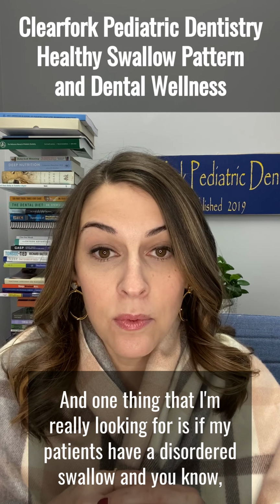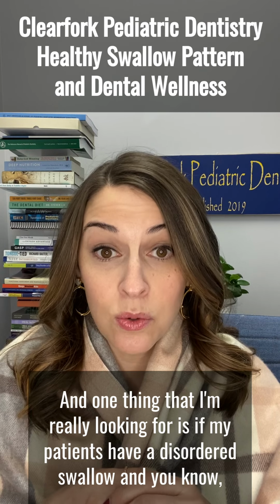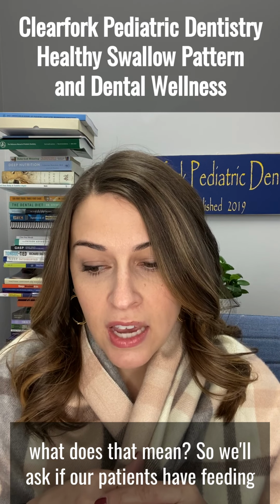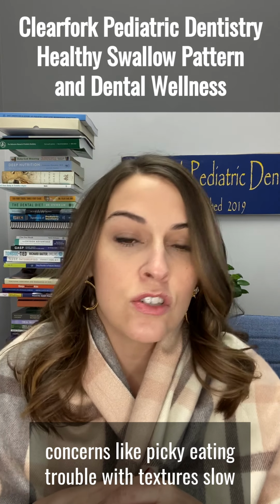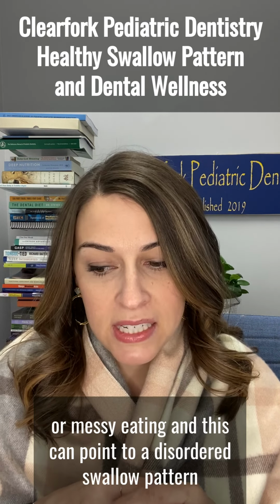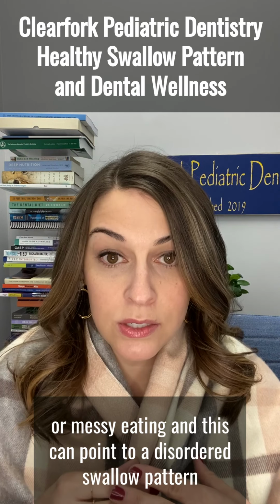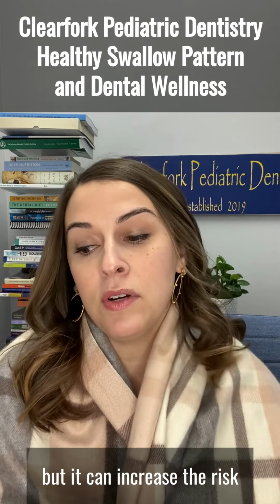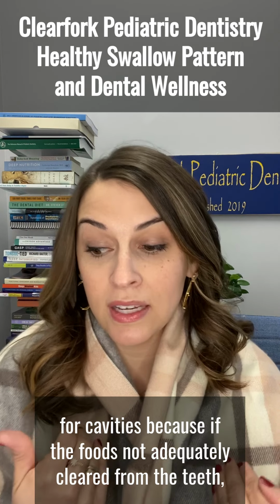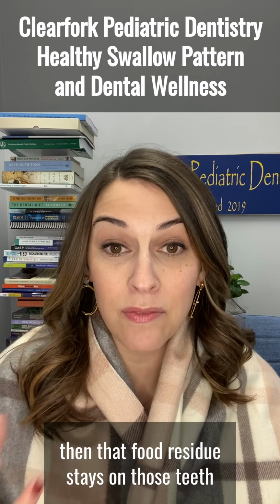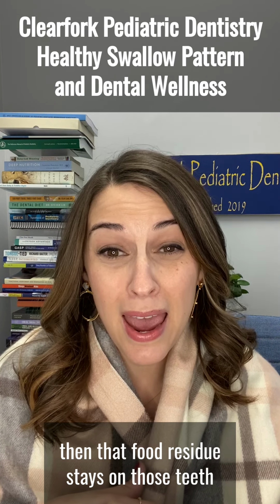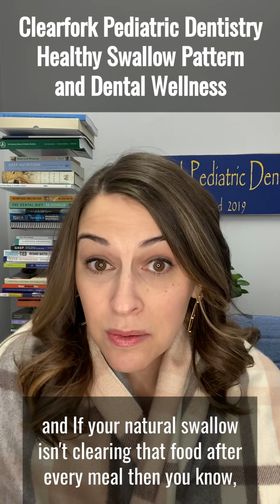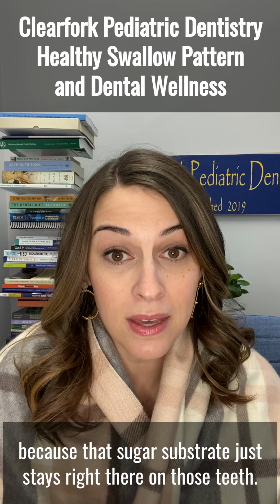And one thing that I'm really looking for is if my patients have a disordered swallow. And what does that mean? So we'll ask if our patients have feeding concerns like picky eating, trouble with textures, slow or messy eating. And this can point to a disordered swallow pattern, which not only can make mealtimes more difficult, but it can increase the risk for cavities because if the food's not adequately cleared from the teeth, then that food residue stays on those teeth. And then if your natural swallow isn't clearing that food after every meal, then your risk of cavities goes up because that sugar substrate just stays right there on those teeth.